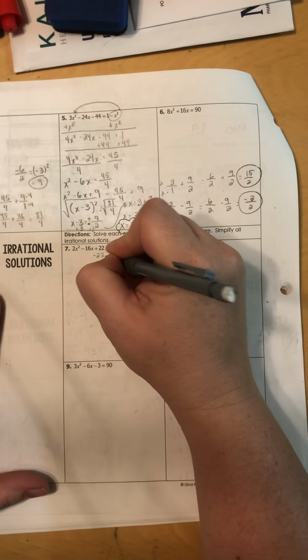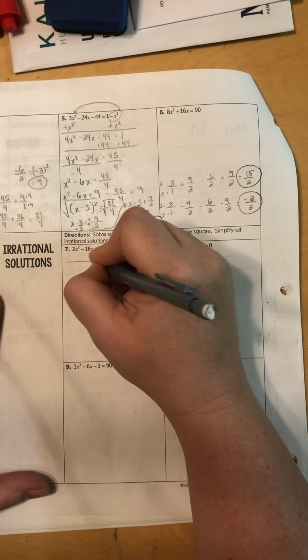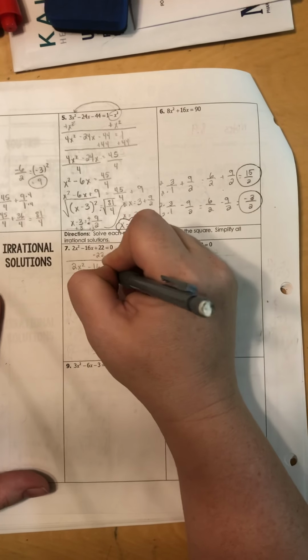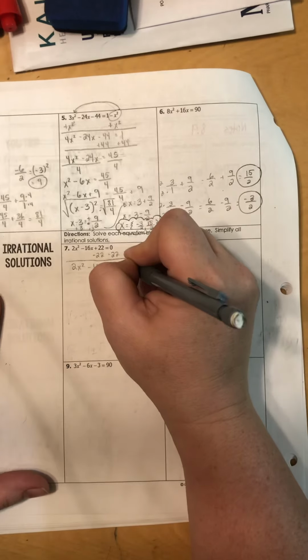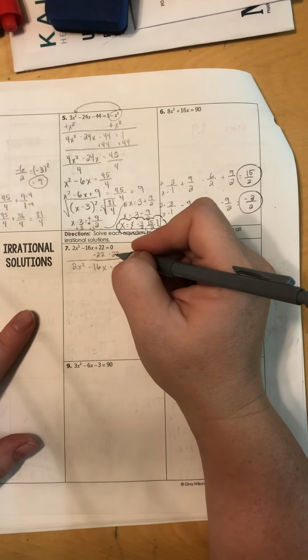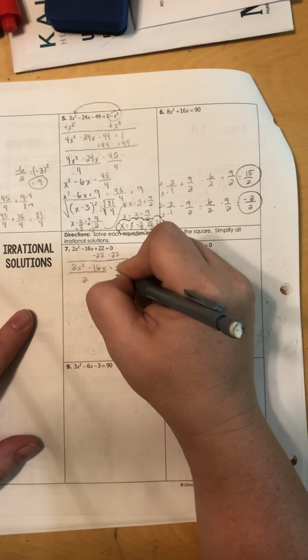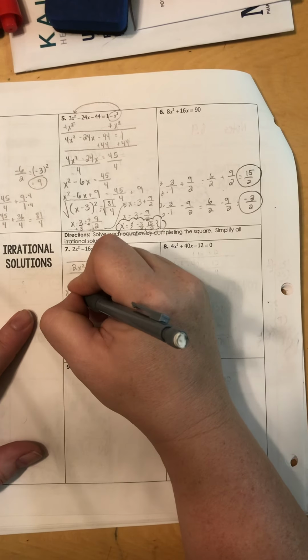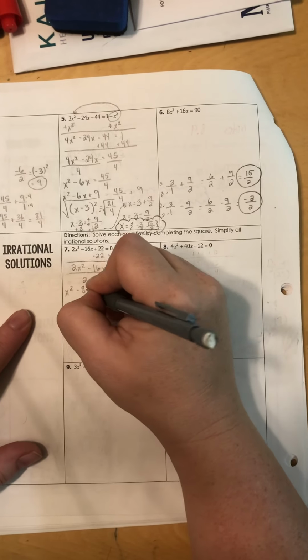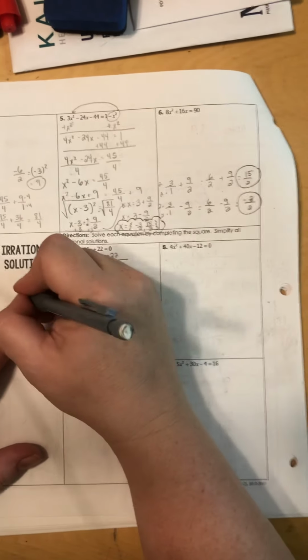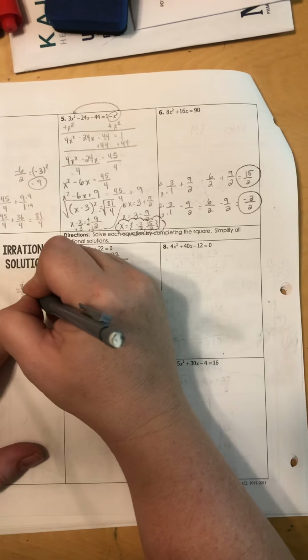Subtract 22. 2x squared minus 16x equals negative 22. Divide by 2. X squared minus 8x equals negative 11. Negative 8 divided by 2 equals negative 4.